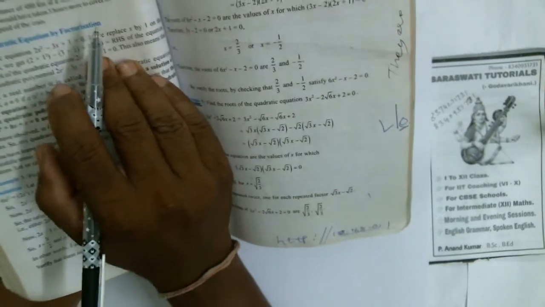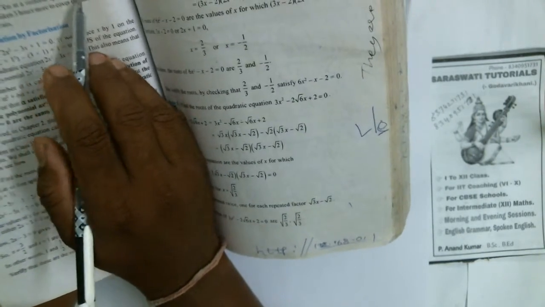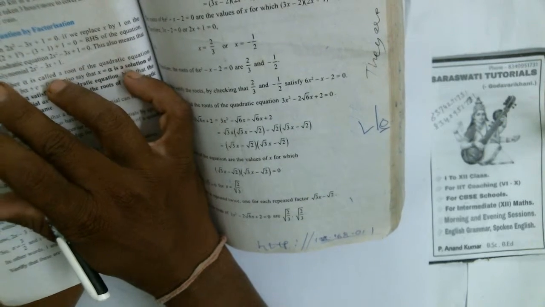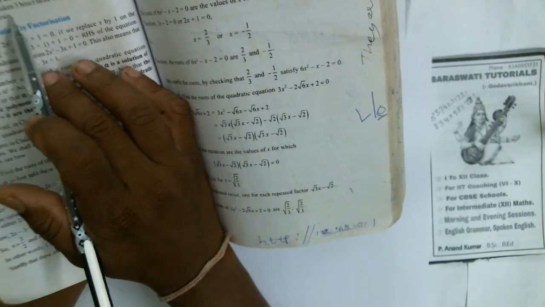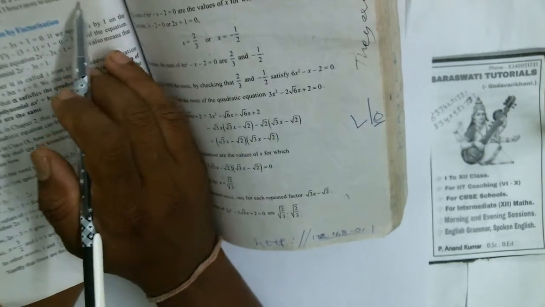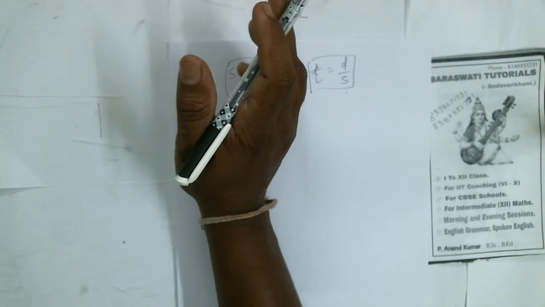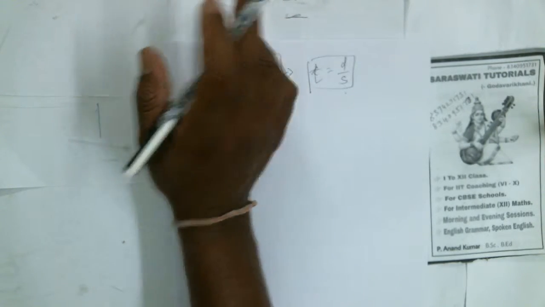Okay. A train travels a distance of 480 kilometers at a uniform speed. If the speed had been 8 kilometers less, then it would have taken 3 hours more to cover the same distance. We need to find the speed of the train. We have to make a quadratic equation, which is ax square plus bx plus c.